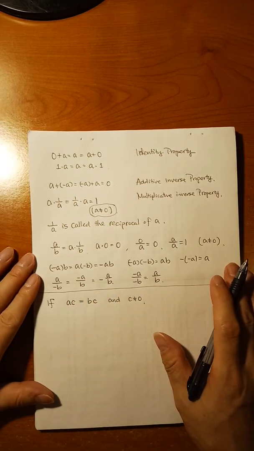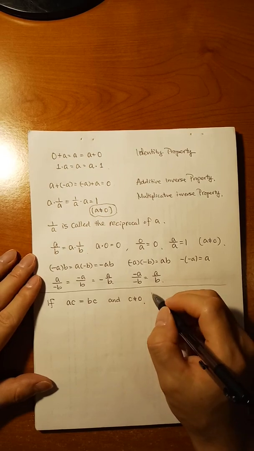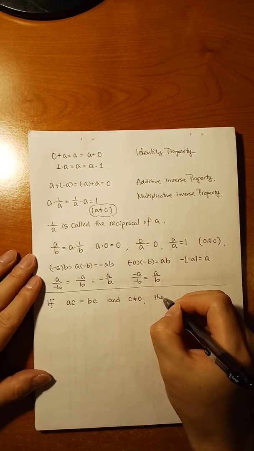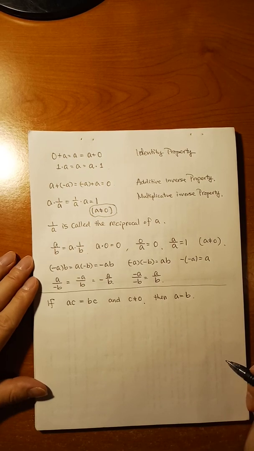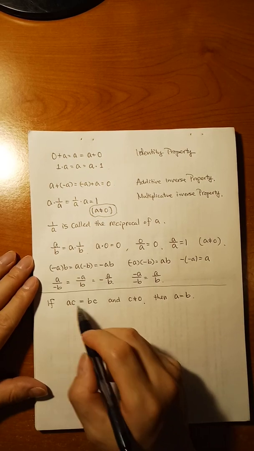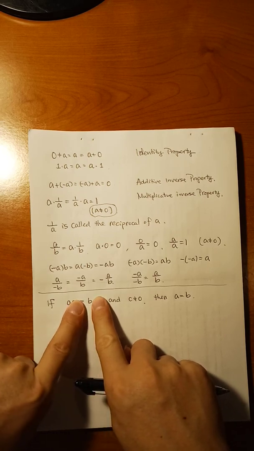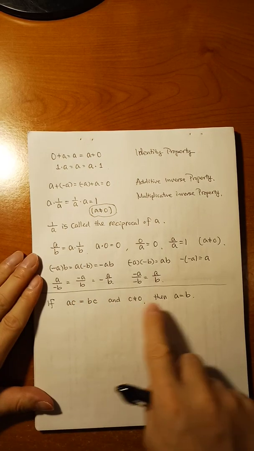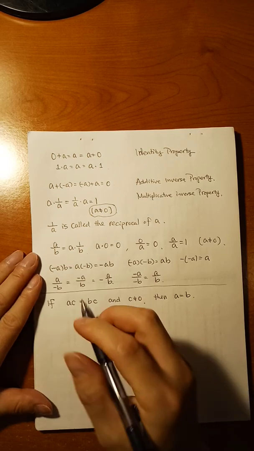Then you don't have any conclusion. If C is not 0, then A must be equal to B. So you more or less cancel this C from the equation. You get A equal to B, but you can only cancel a non-zero number.